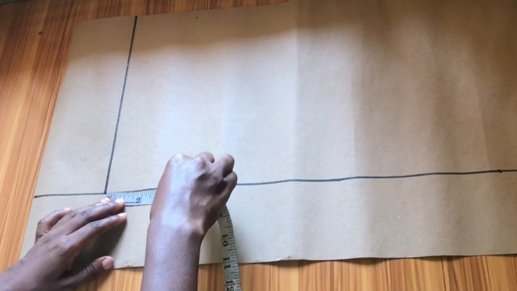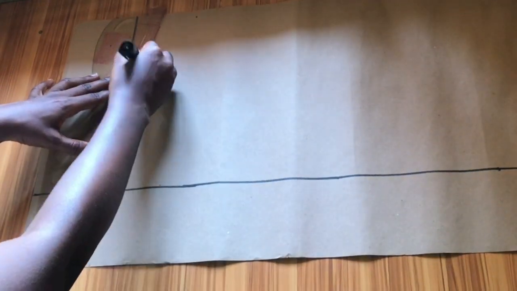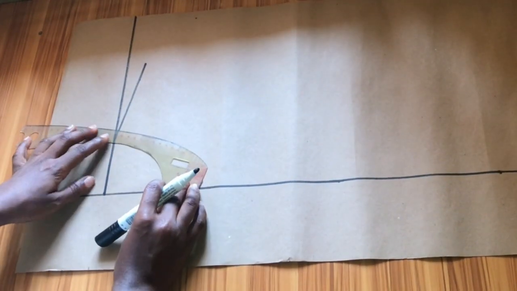So what I'll do is to connect from the 3 inches neck width to the 1 inch shoulder slope in a slant like this. After doing that, I'll connect the neckline from the 3 inches neck width to the 3 inches neck depth. After doing that, I'll start taking my point.